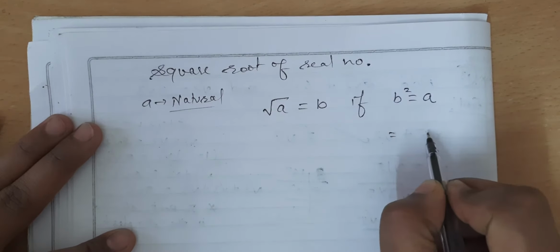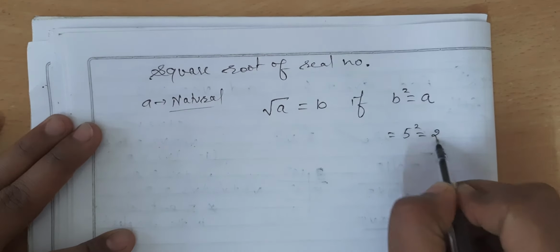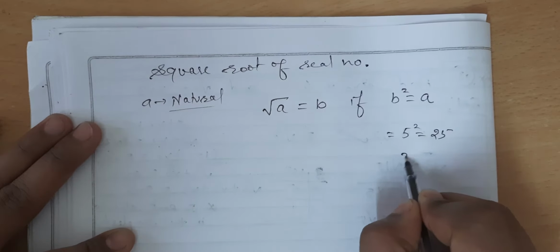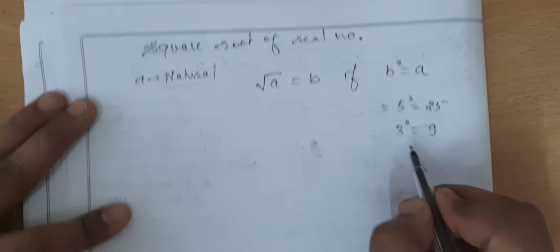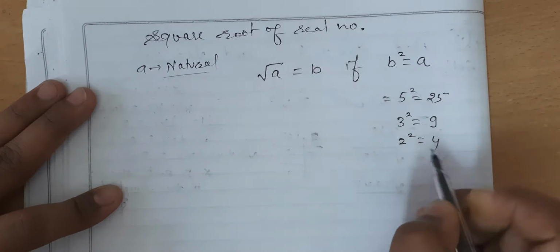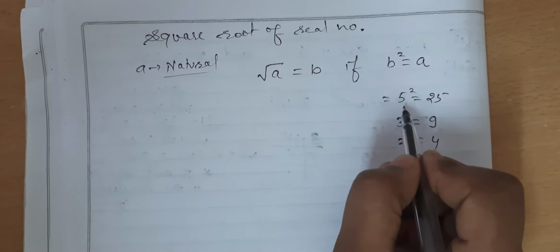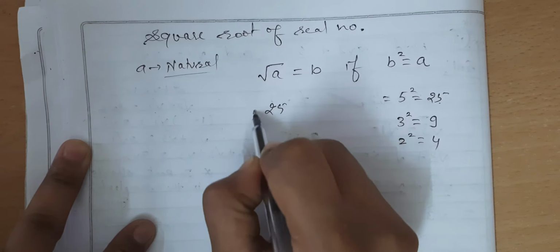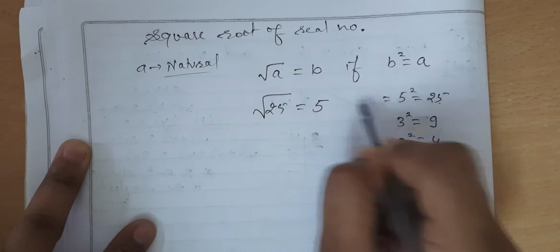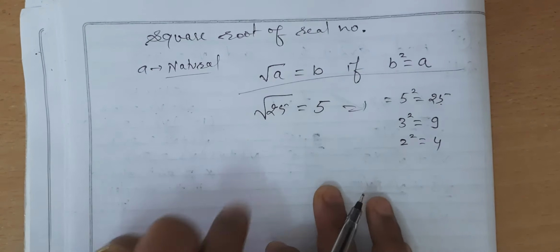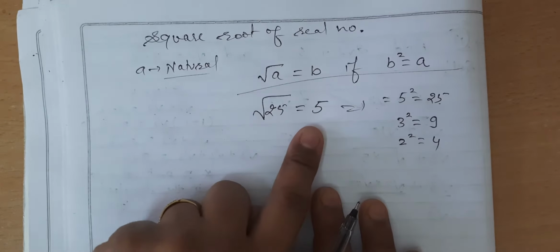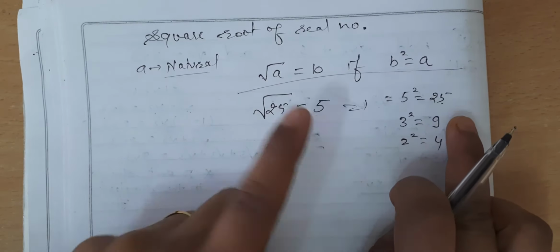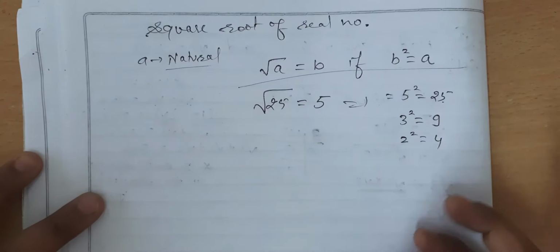You know that the square of 5 is 25. The square of 3 is 9. The square of 2 is 4. So if we write the square of 5 is 25, we can also write the square root of 25 is 5. This is the meaning of this line. Square root of 25 is 5 means square of 5 is 25. They are inverse of each other.